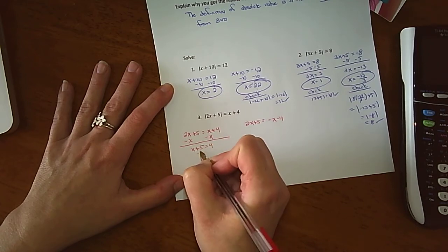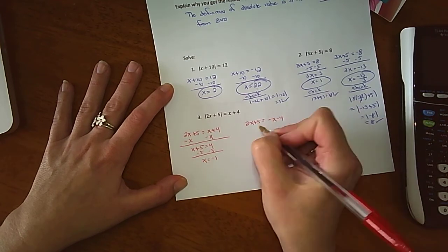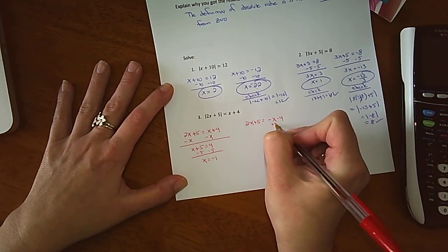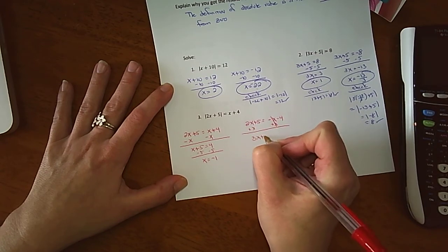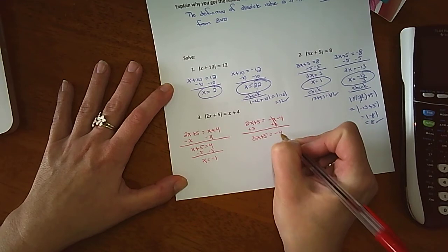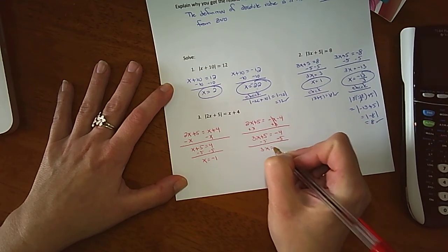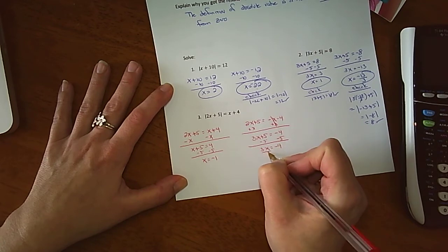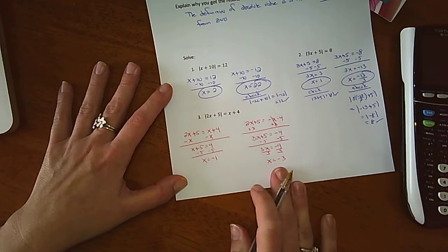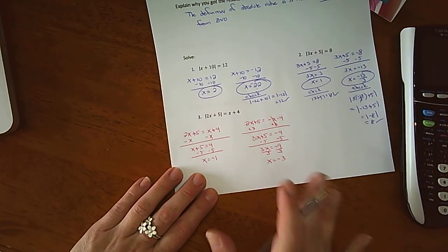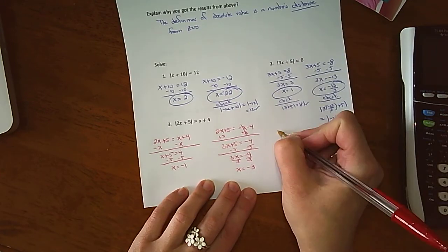Subtract the 5 over. X equals negative 1. Going to add the x over. Subtract the 5. Divide by 3. Now, these are my two potential answers. I need to check. So I'll do it over here. Check.